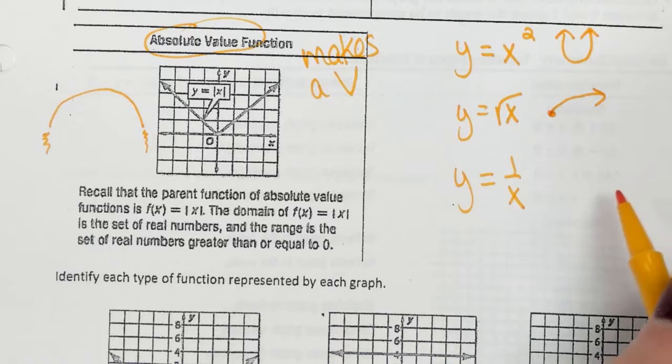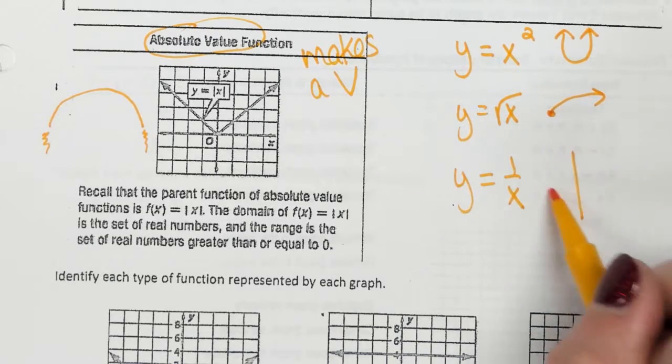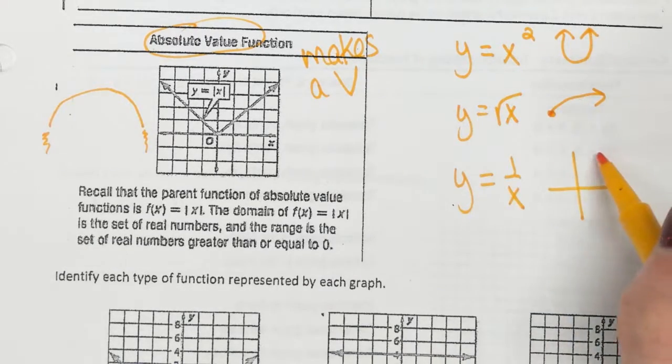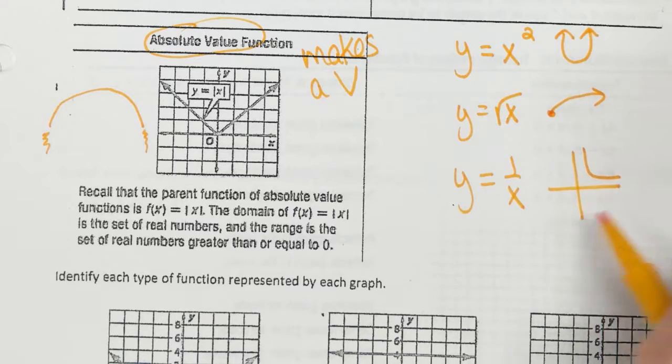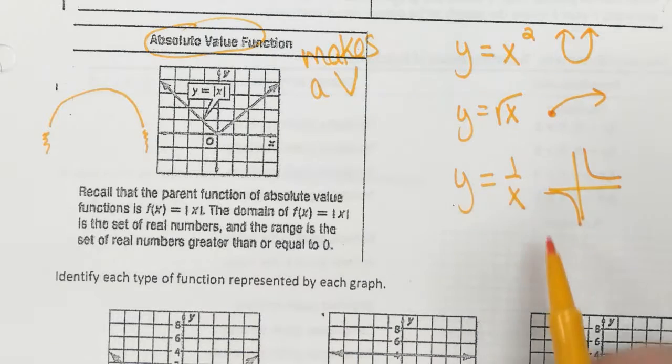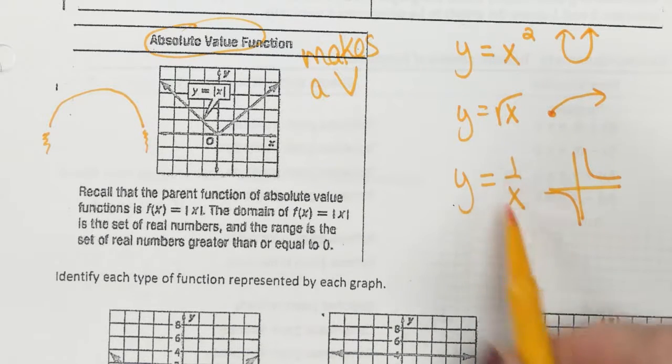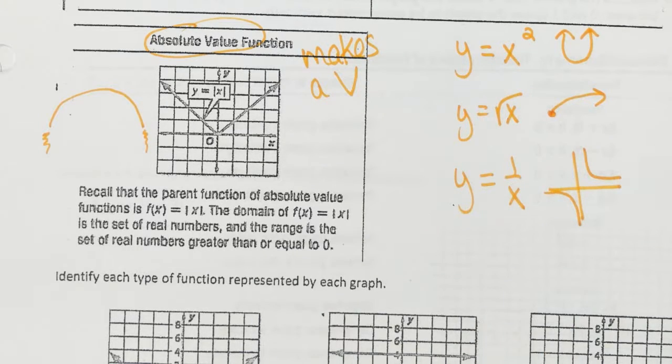Alright. Last one, 1 over x. That looks like random things. It's real funky, right? It had the little top piece and had the bottom piece. How'd you know it was a rational function? Where's the x? It's in the bottom, right? Y'all okay? Alright, here we go.